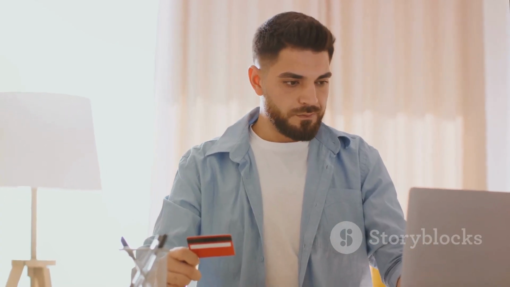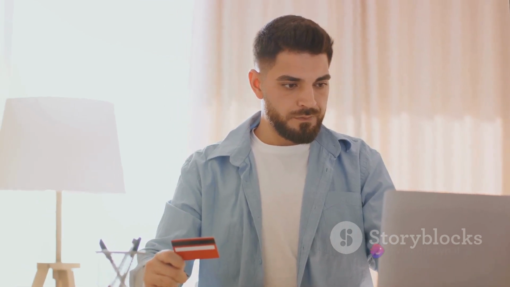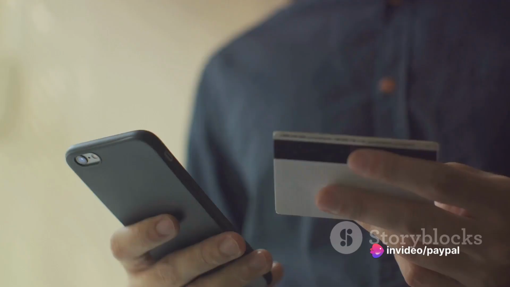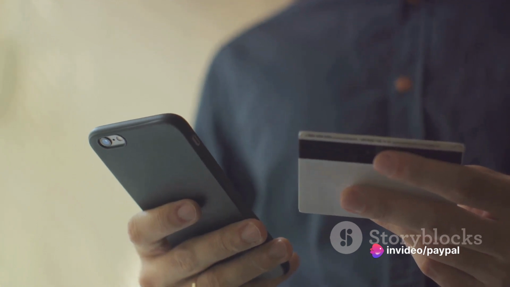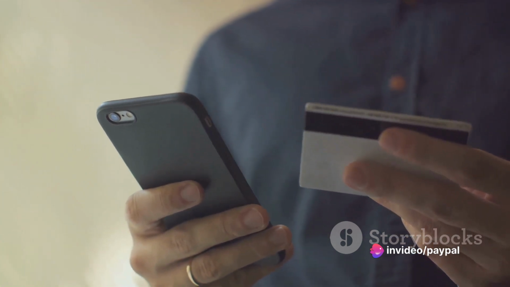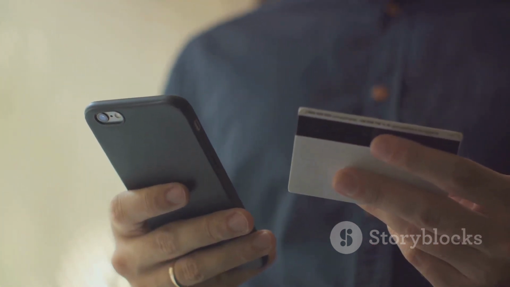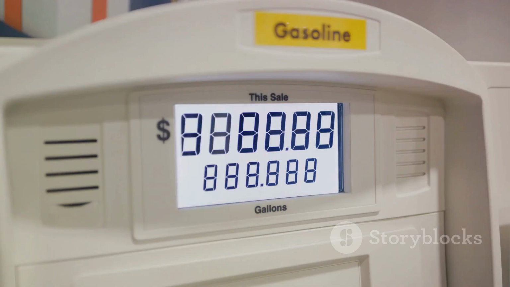Linking a bank account is just as straightforward. Click on Link a Bank Account, and you'll be asked to enter your bank details. This includes your bank name, account number, and sort code. Again, this information is completely secure. Once you've entered these details, click on Link Bank Account.